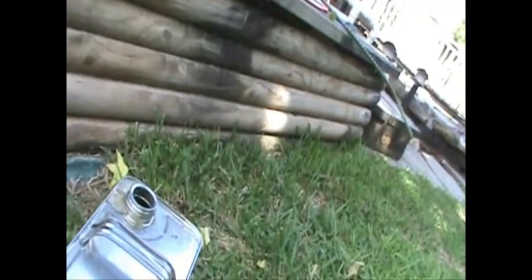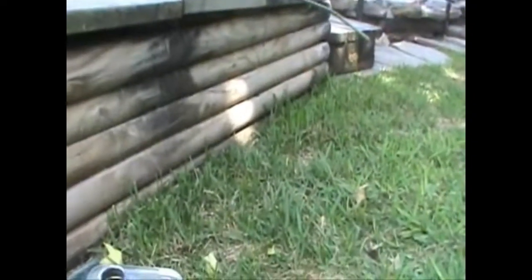I can't read it. It's 1 DRAMS. But as you can see, that's how much I use for half a tray. Pour it in there. Okay. Then we're gonna mix it up.